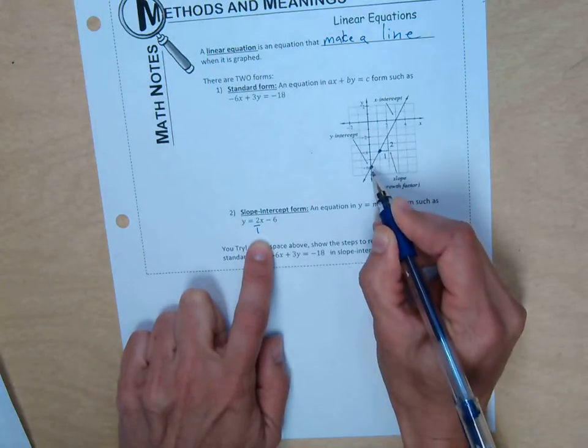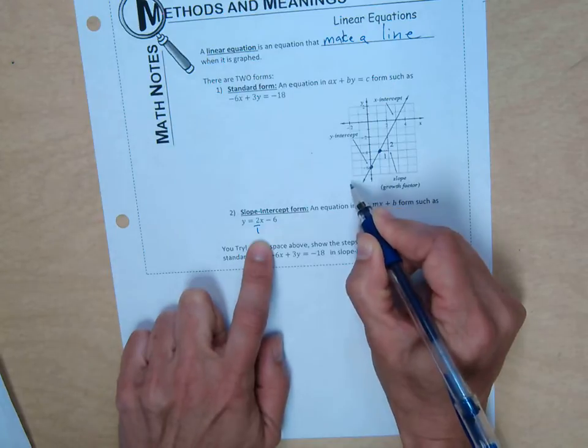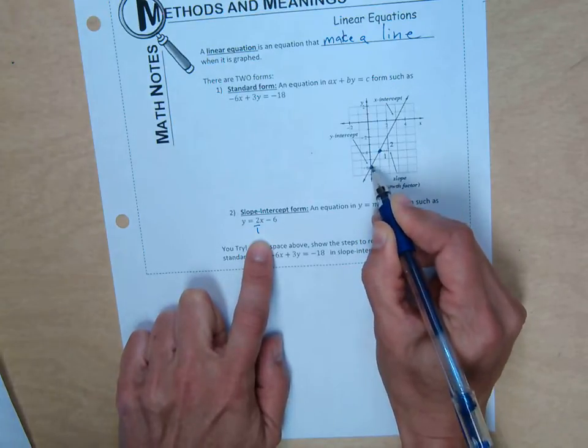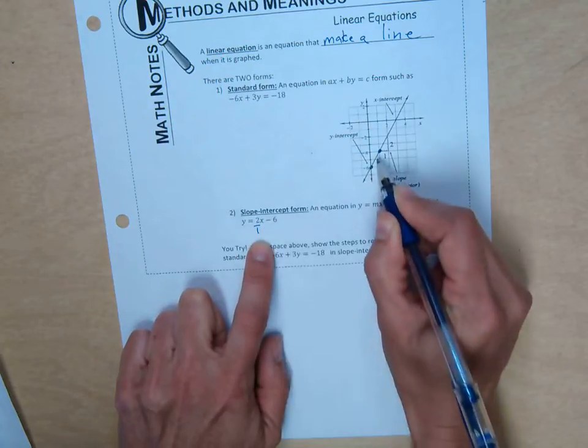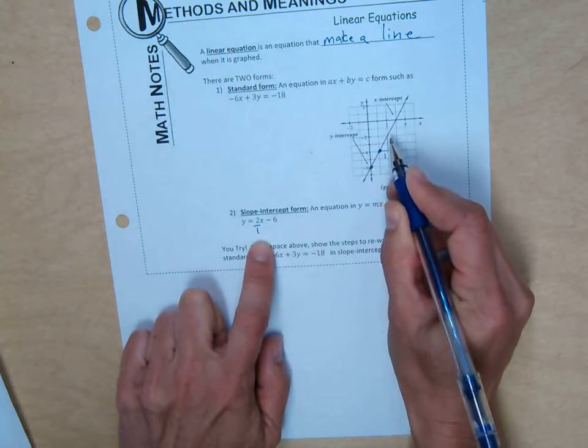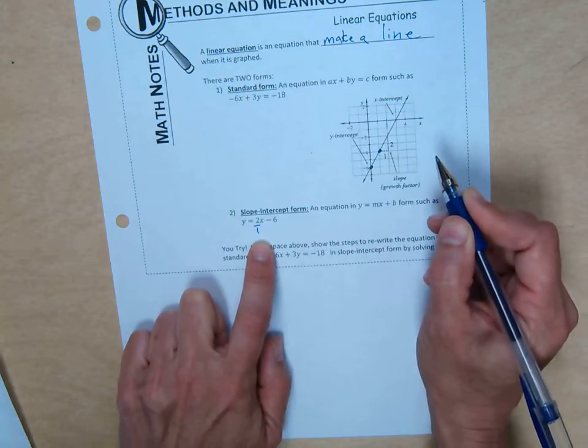Is it possible to go down 2? As long as you go to the left, right? So you could also go in the other direction, down 2 and to the left. And you could keep going. How many minimum points do we need to graph a line? We only need 2. Okay?